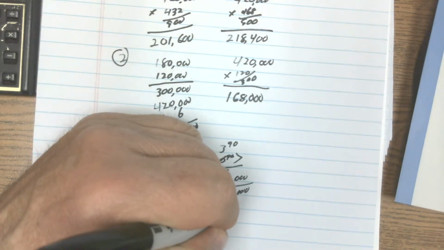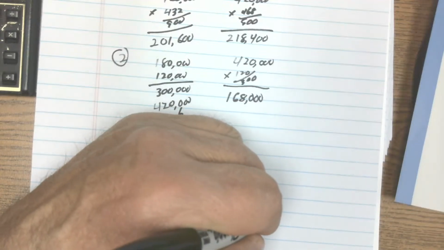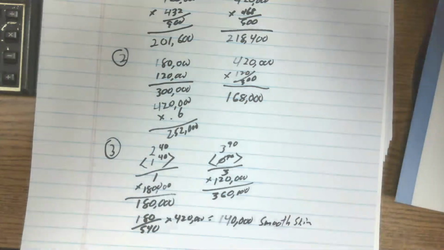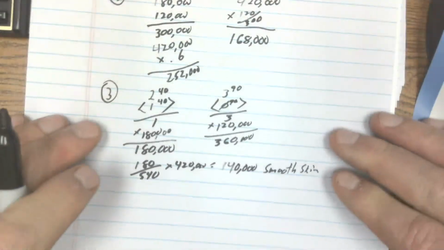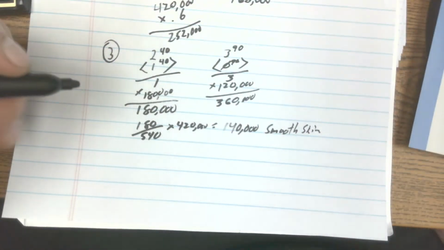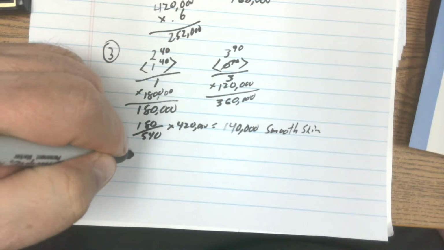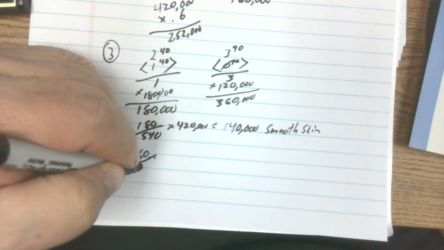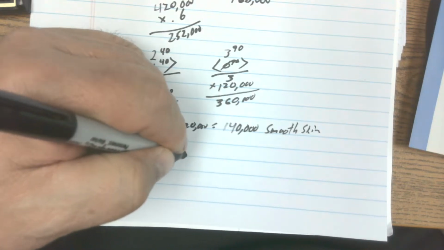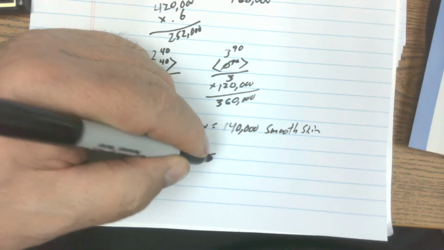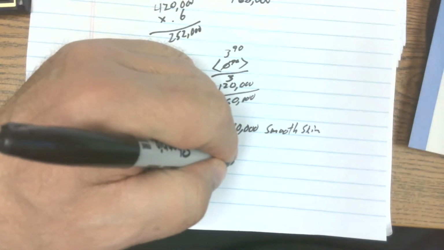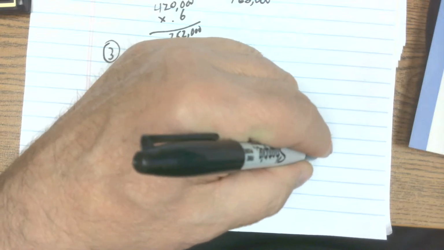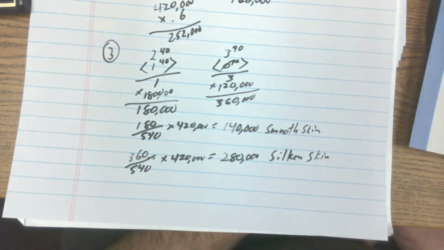Will be 140,000 will be assigned to smooth skin. And 360 divided by 540 times 420 is going to be 280,000 to silken skin.